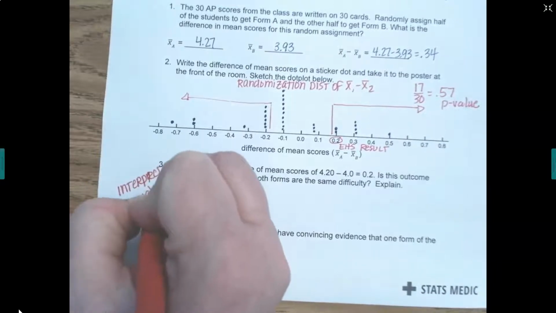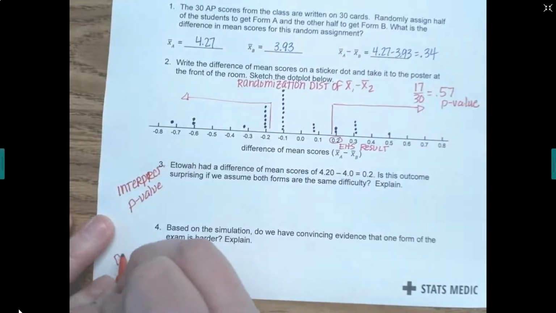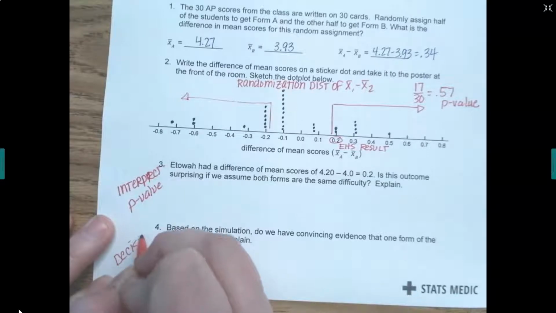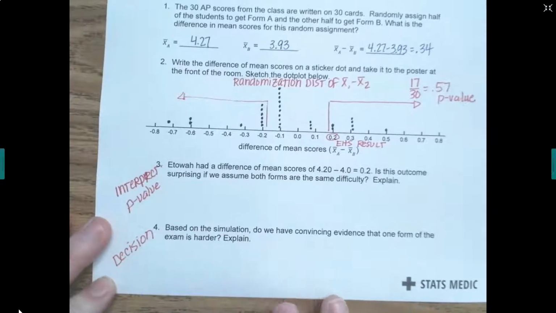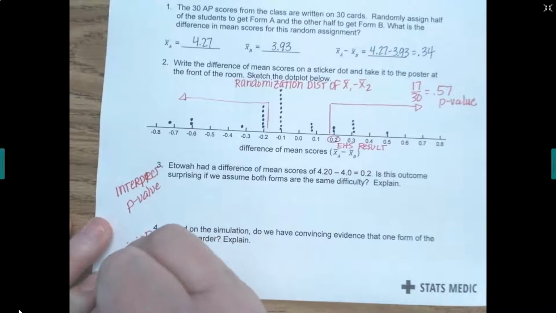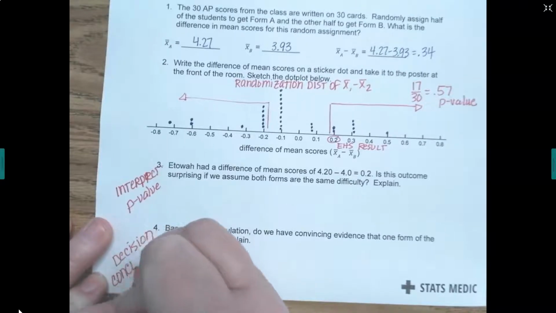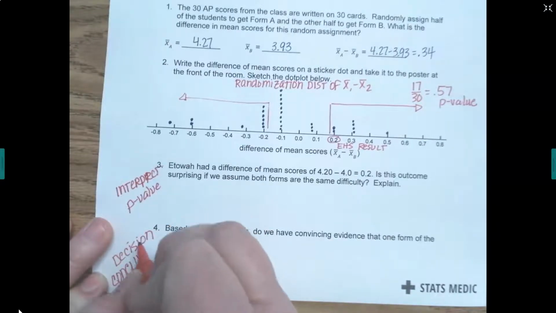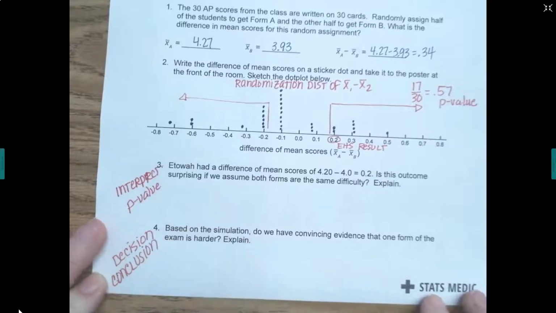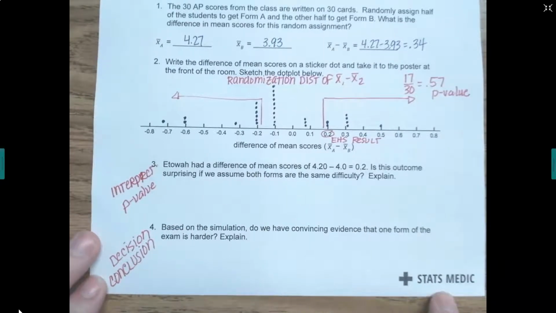And then I want you to make a decision about your null hypothesis and what is your conclusion for the alternative then. So it's taking what we normally do for our conclusion and kind of splitting it between the two. So pause the video, give those a try on your own, and come back to see how you did.